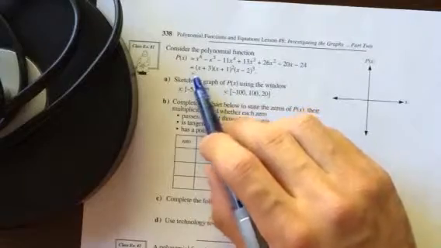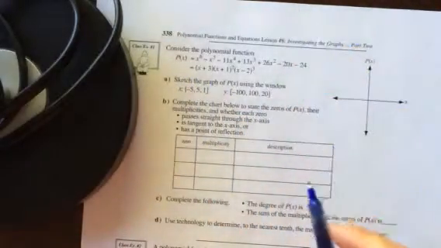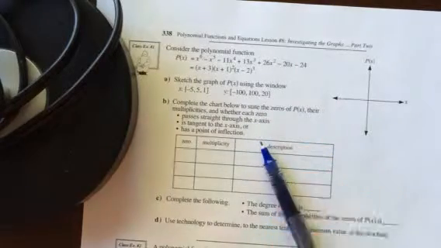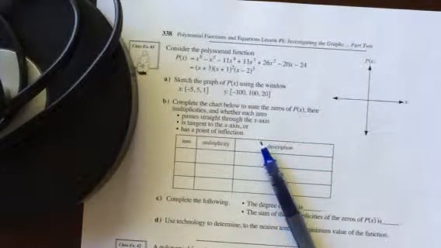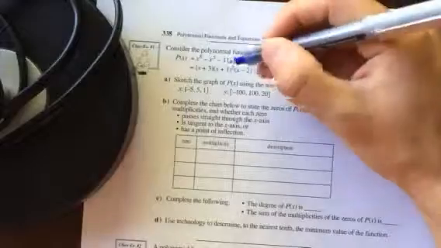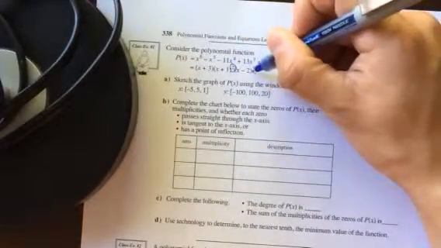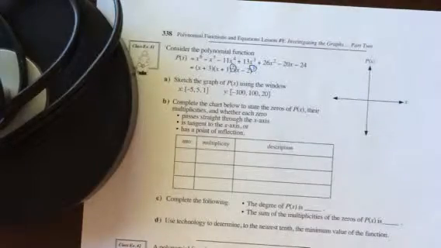I could also state this as x plus 3 times x plus 1 squared times x minus 2 cubed. With this zero, I would have a multiplicity of 2, and with this one I'd have a multiplicity of 3.